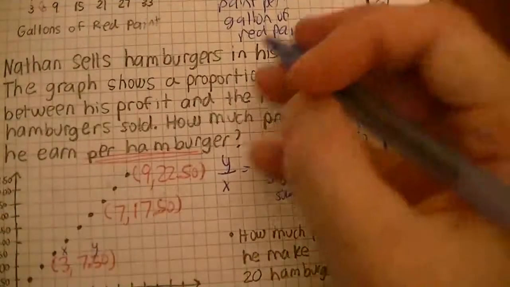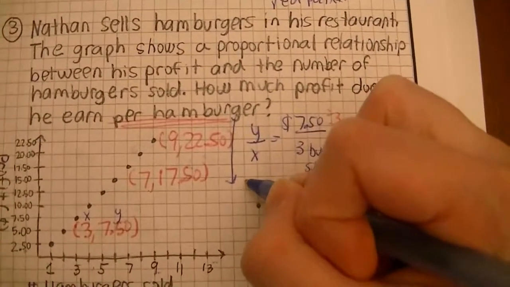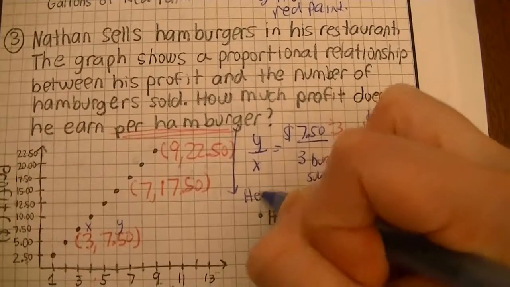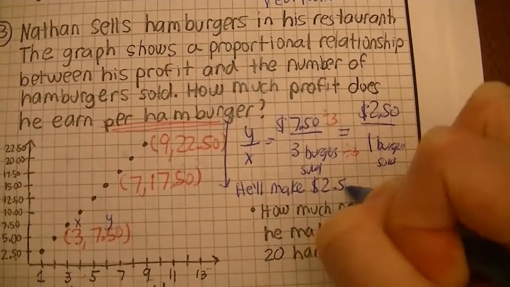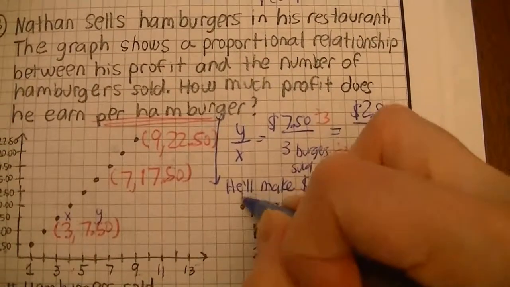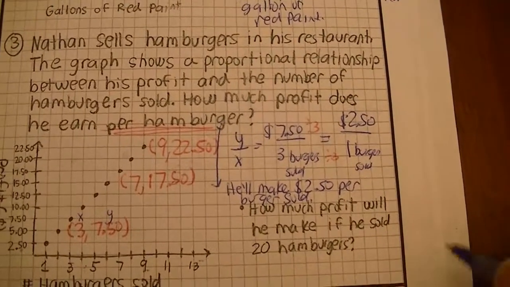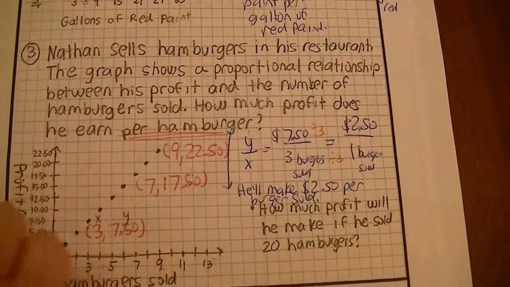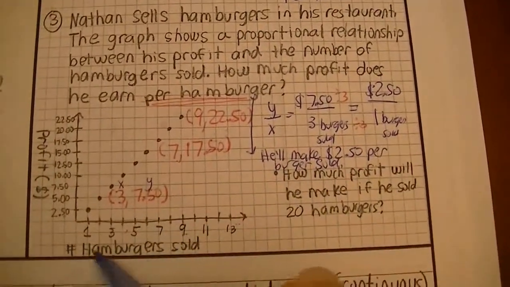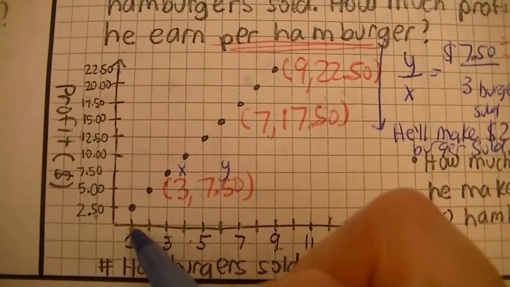So let's answer that. He'll make $2.50 per burger sold. Okay? And I'm going to show you something that would have made this a little bit easier. If you look at this right here, I see that there's a 1 right there in the graph.